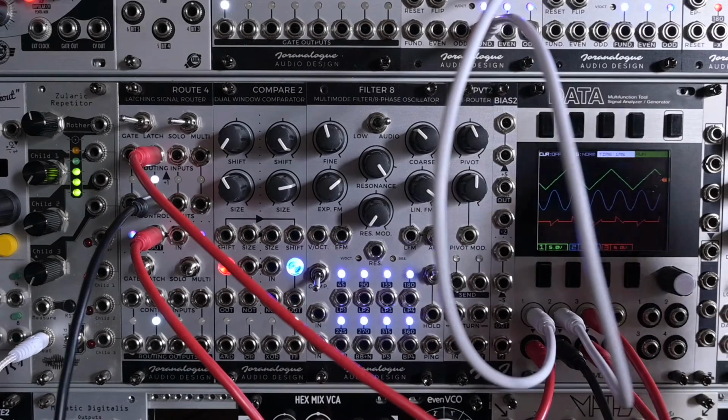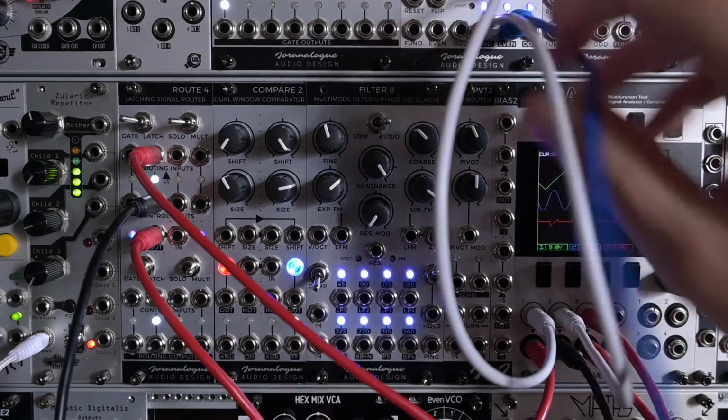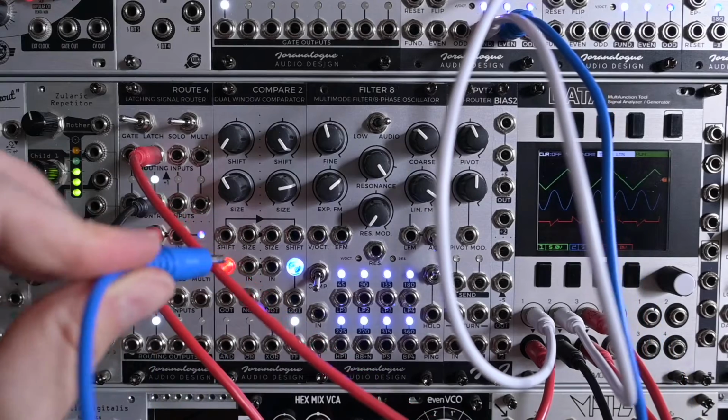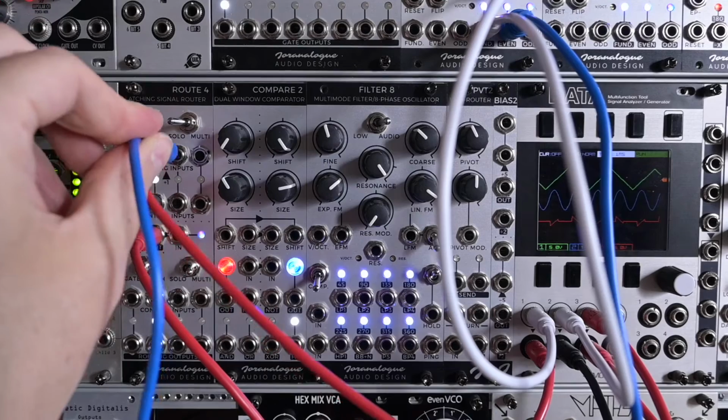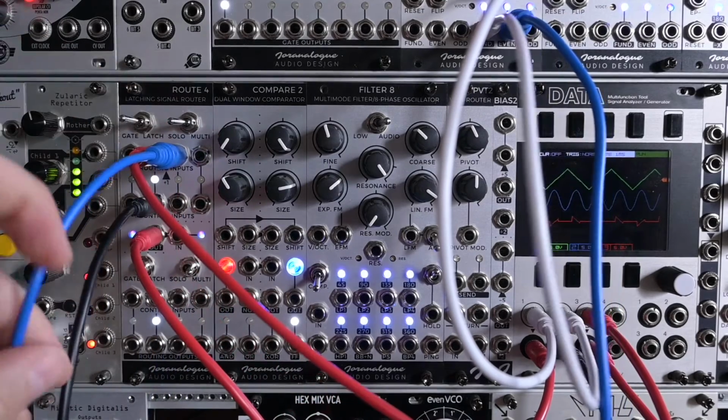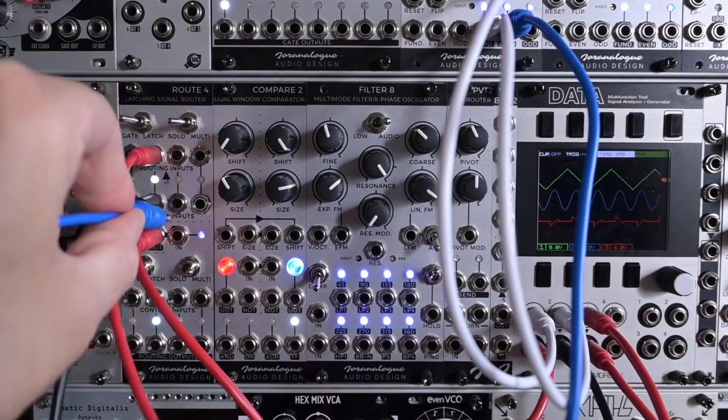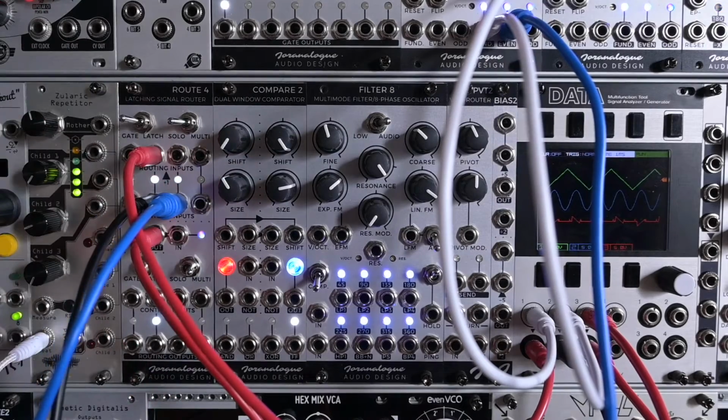Well, what happens if I use another one of the harmonic generator outputs? This time the saw, or even let's patch it into another input on Route 4.